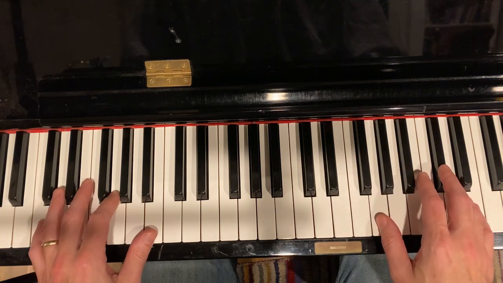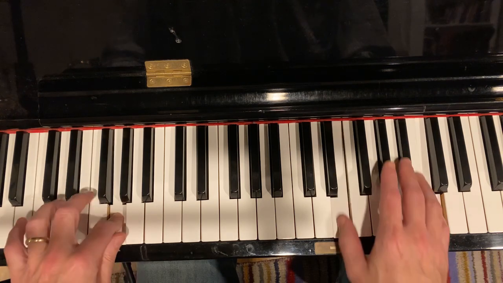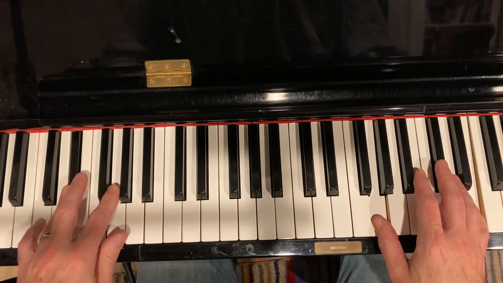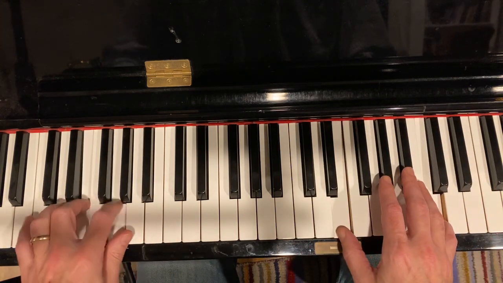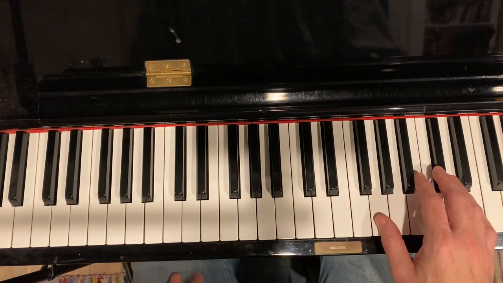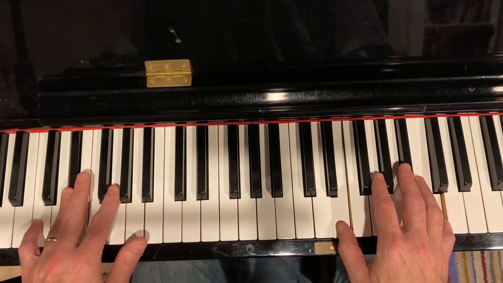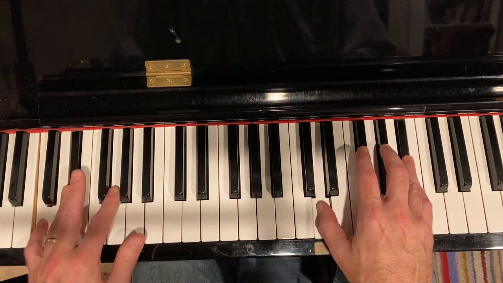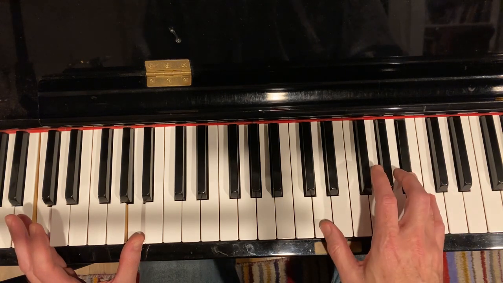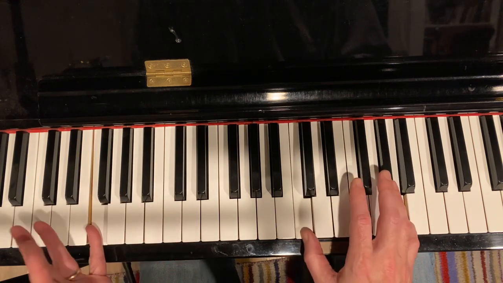Let me think of what I want to do next. Alright, so let's do it like that. We'll do G chromatically down here, and then we'll start it over again. Now, why does that sound good right there? The reason is because you have the flat 7 of the C scale and the 9th. That's a great way to end that, to lead into the 4 chord, which is going to be F.